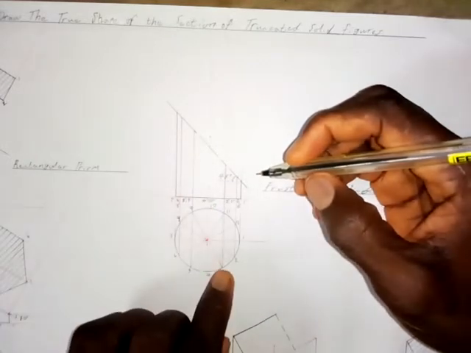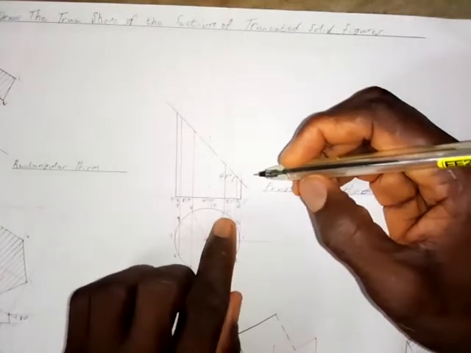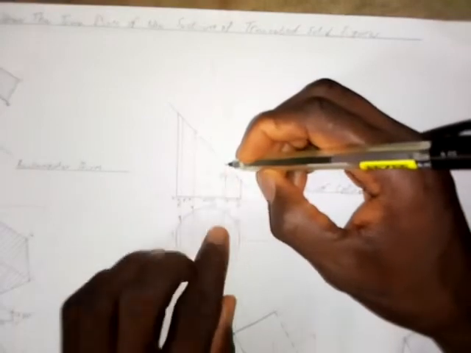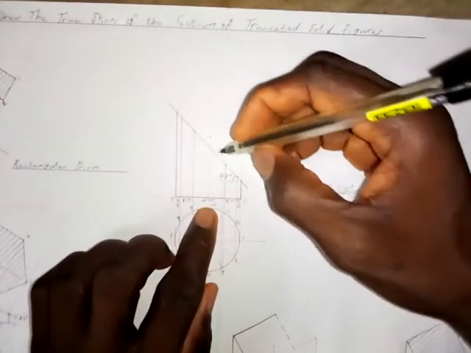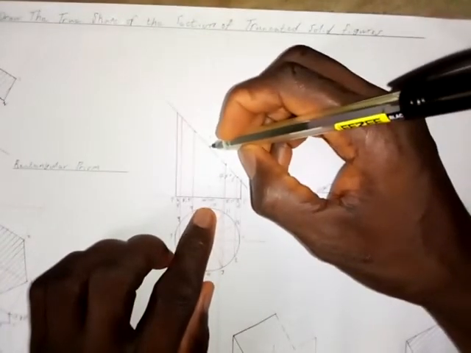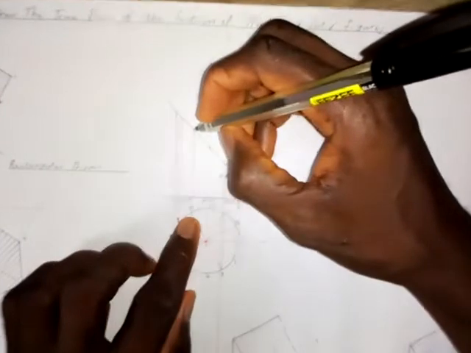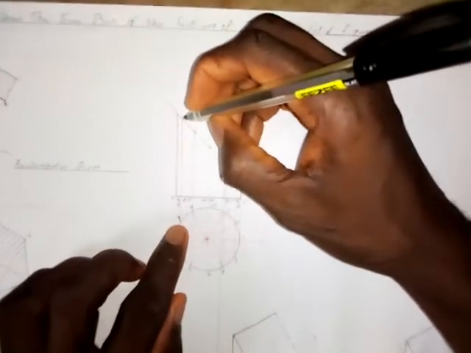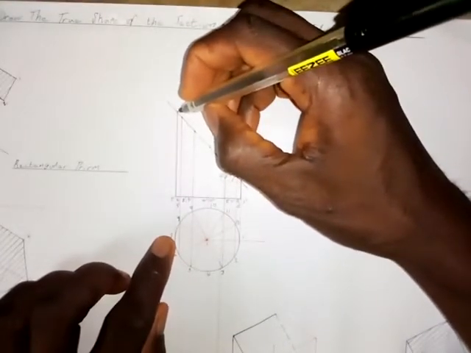Let me start with this. This line contains 3 and 11. By the time I produce this, it meets the cutting plane at this point. This is 4, 10. It meets the cutting plane at this point here. And this is 5, 9. It meets the cutting plane at this point. And this is 6, 8. And this is 7. It meets the cutting plane at this point.